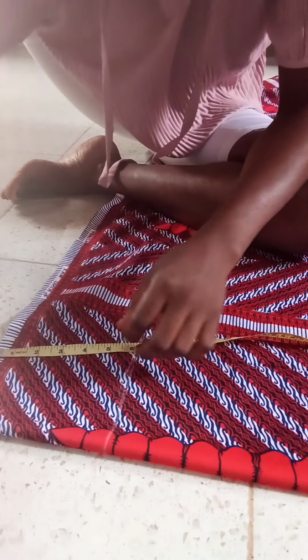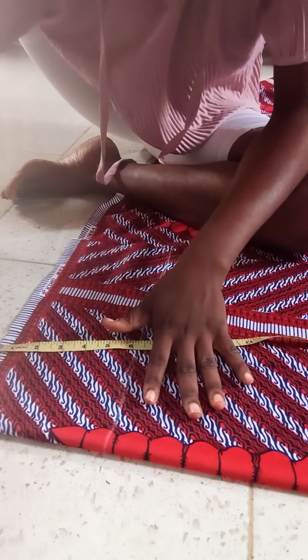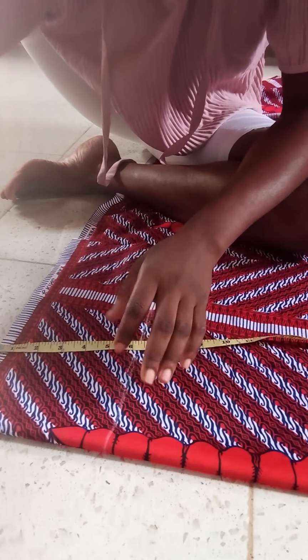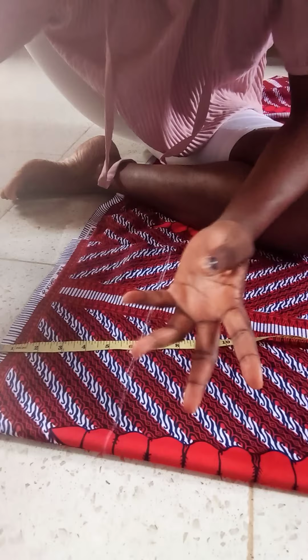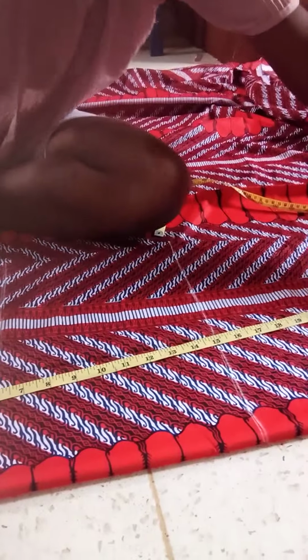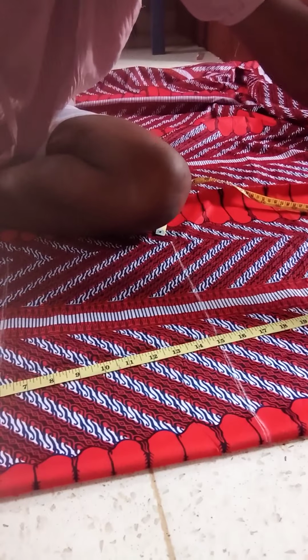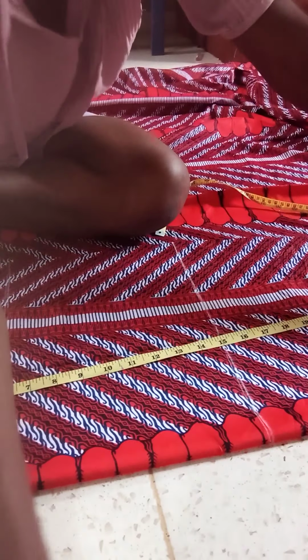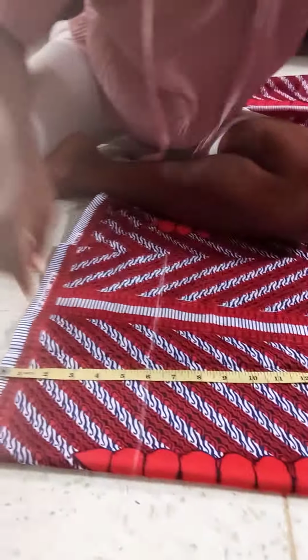So 27 minus 2 gives us 25. The 2 is for the band. So for the length I have here, I have 27. The reason I'm having 27 is 25 plus 2, which is for the MN line, is 27. So we are still cutting on 27. So now we start.